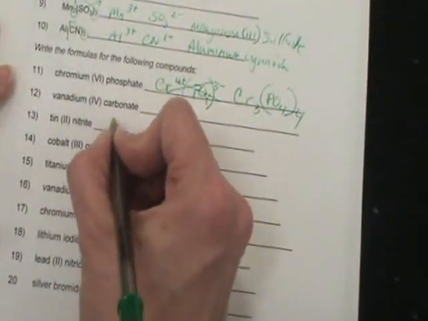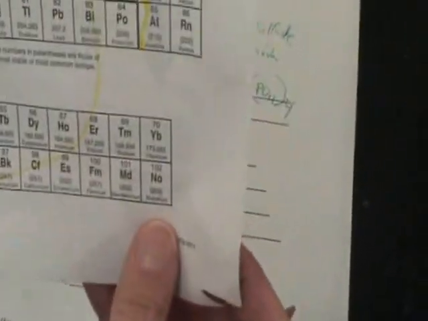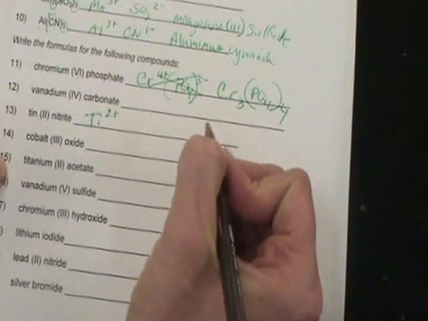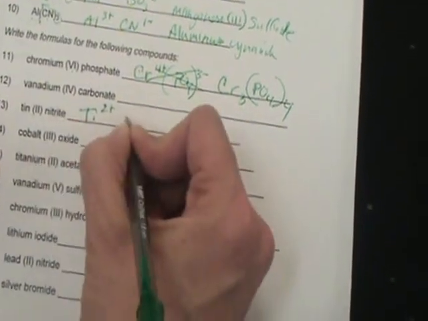Okay? Let's look at titanium 2 nitrite. Titanium is Ti, so let's find it on our periodic table. Where's titanium? It's right here. Okay. The oxidation number is 2 plus. Nitrite ends in ite, I-T-E, which means it is a polyatomic ion.